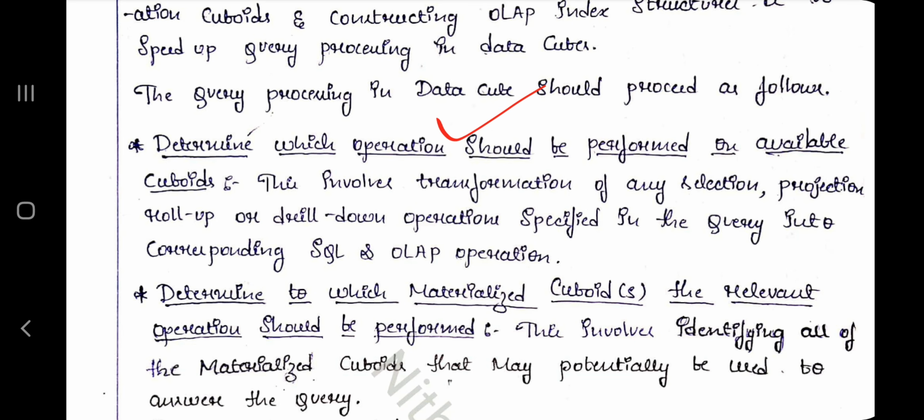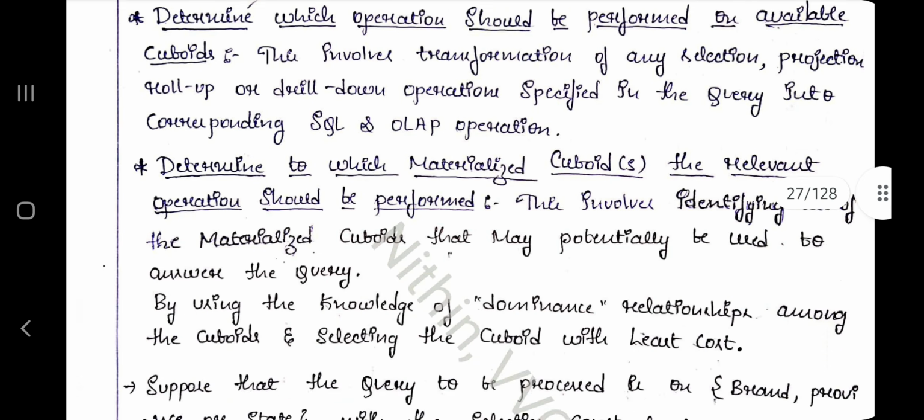Like, if a person buys 12 mangoes and each mango costs 70 rupees, so 12 mangoes will cost how much? Which is the best operation you will perform? Will you perform addition or multiplication? Multiplication, right? Like that only, we choose which is the best operation to be performed on the available cuboid.